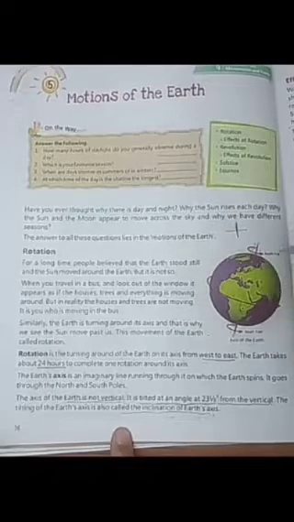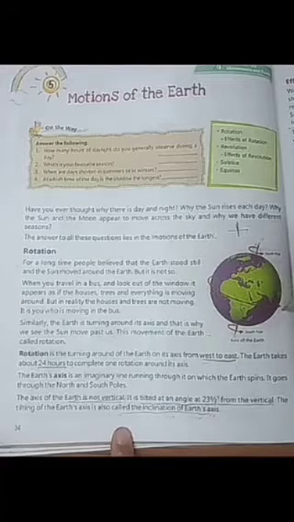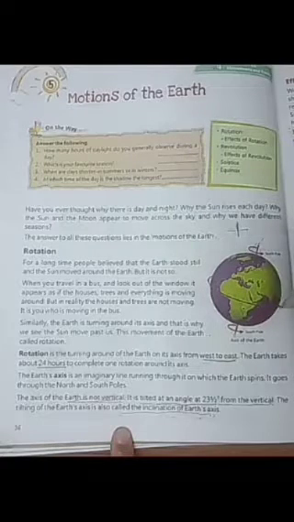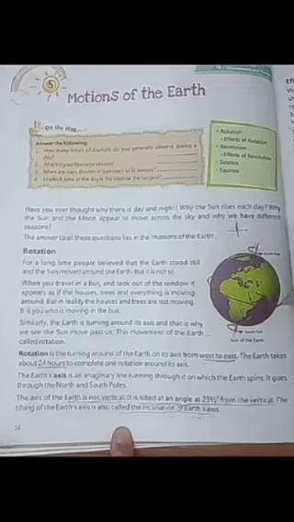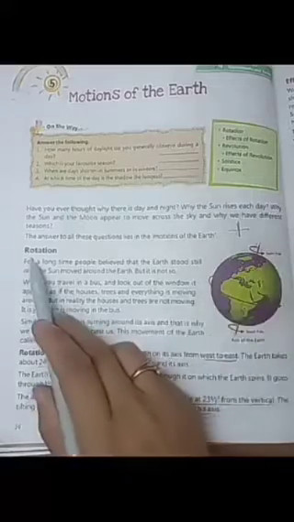Now, the movement of the earth from west to east is known as rotation. Earth is continuously moving around its axis. So, this movement of earth is known as rotation.